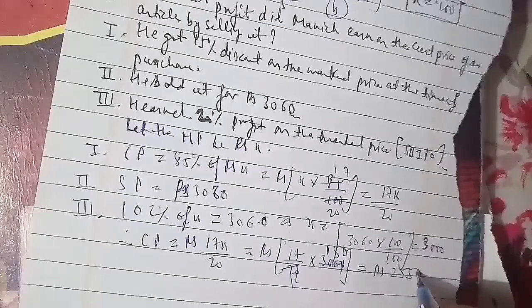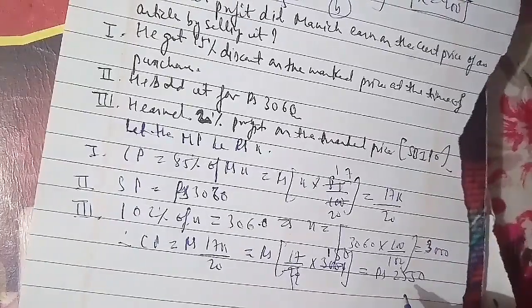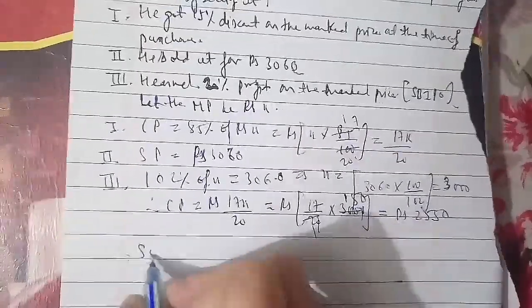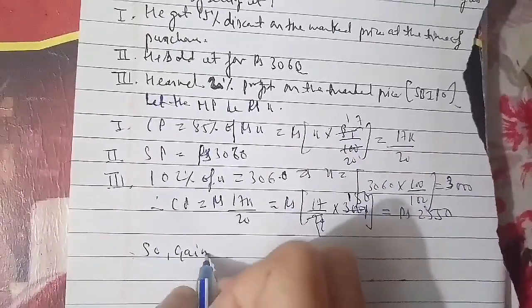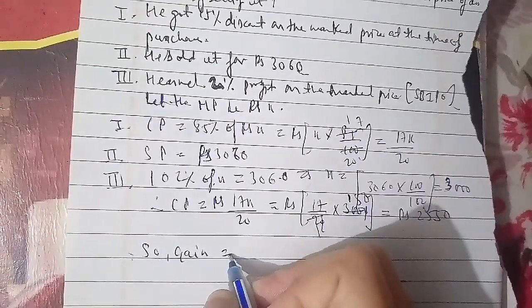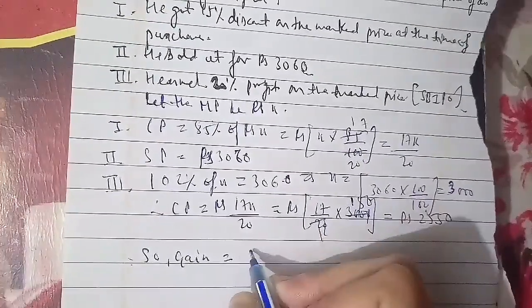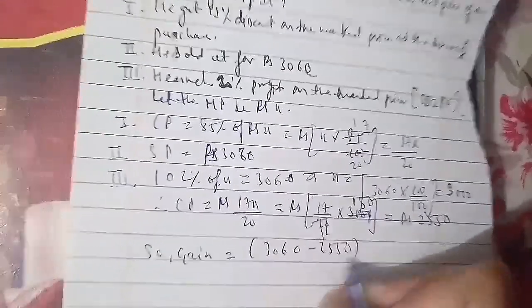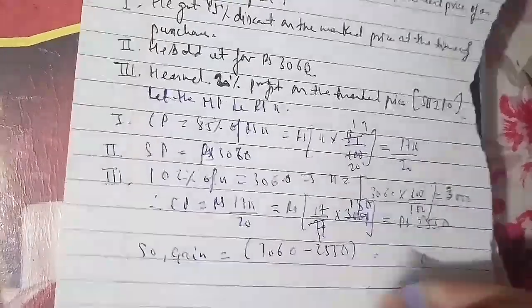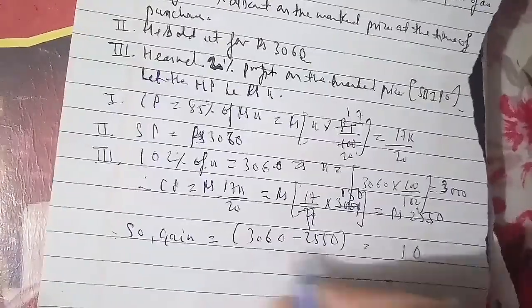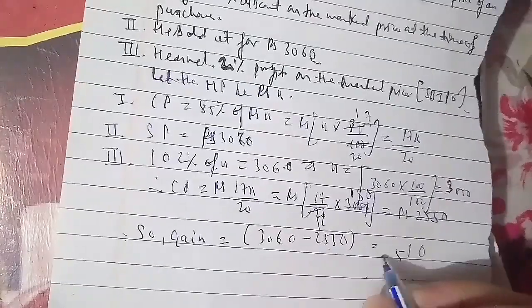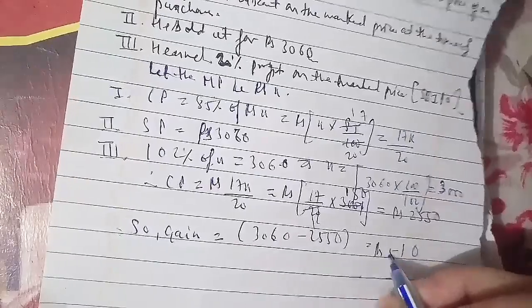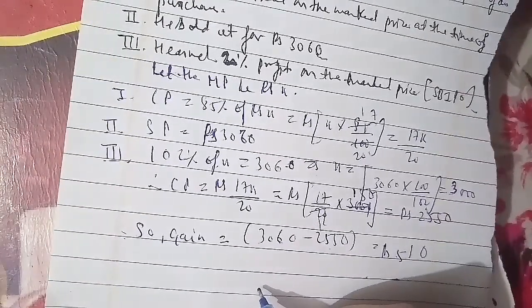So gain equals 3060 minus 2550. 0 minus 0 is 0. 6 minus 5 is 1, 10 minus 5 is 5, and 2 minus 2 is 0. So 510 we get here, which is rupees 510. So statements 1, 2 and 3 together give the answer, and we go ahead with option D.